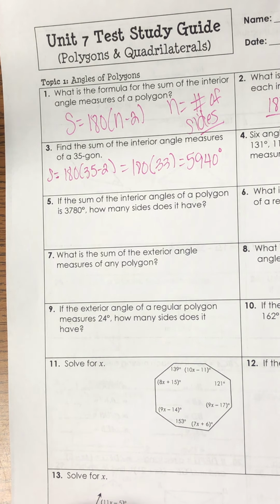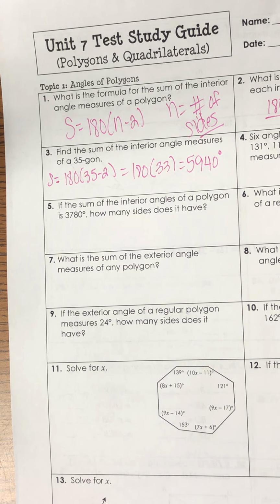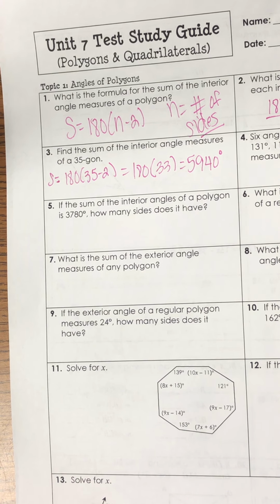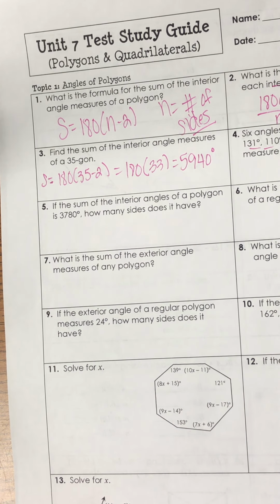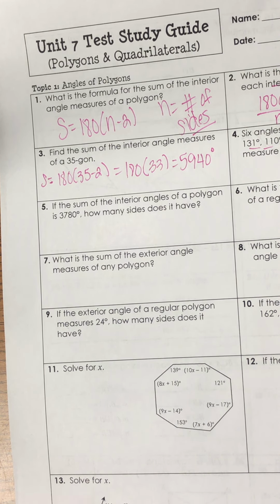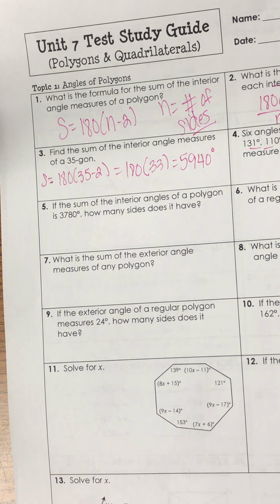On number 4, we have 6 angles of a heptagon. A heptagon has 7 sides, so we have 6 of the 7. Let's add all of those up: 107, 139, 131, 110, 145, and 128. That's going to be equal to 760 degrees.